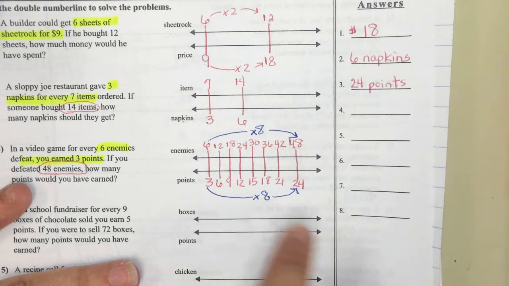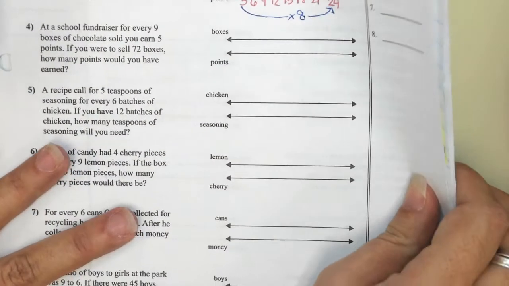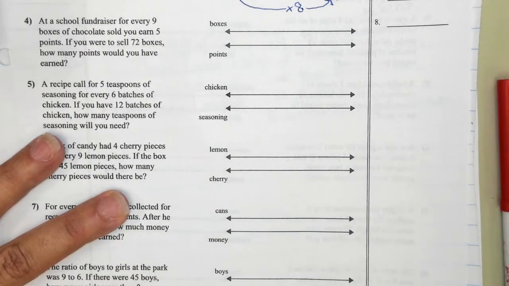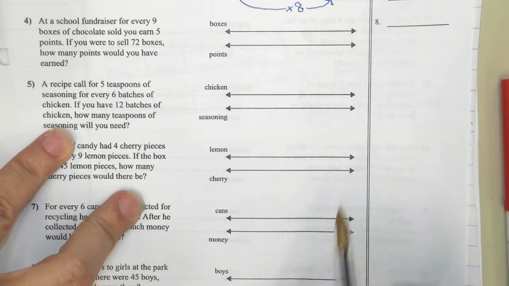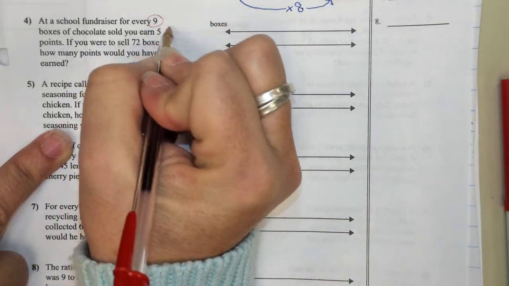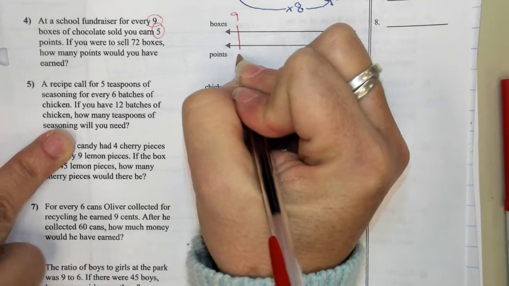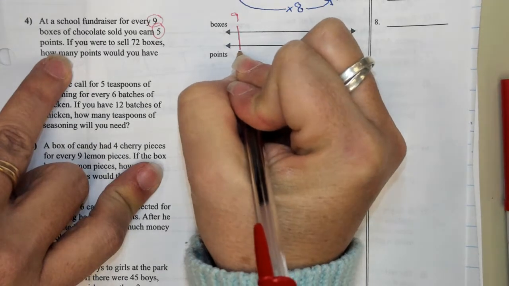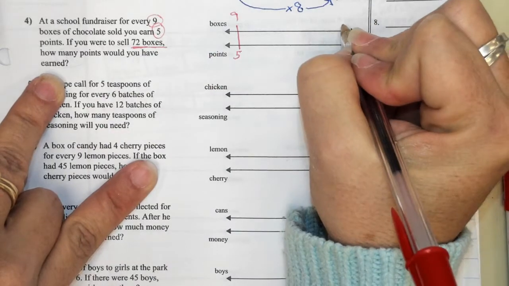The whole key is showing all this. So here we go. Let's do one more so we can get it stuck in our brain the way we're supposed to do it. Number 4. A school fundraiser: for 9 boxes of chocolate sold, you earn 5 points. If you were to sell 72 boxes, how many points would you have earned? Okay, so my first one is the 9 for 5. So 9 boxes, you get 5 points. Now, I've got to get all the way to 72 boxes.